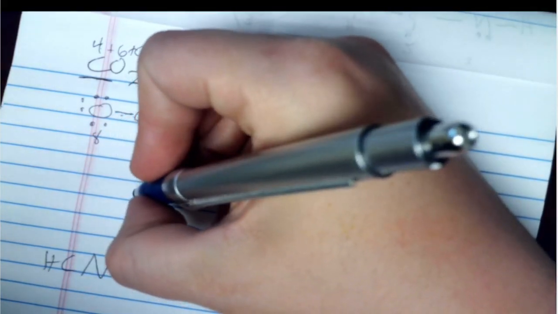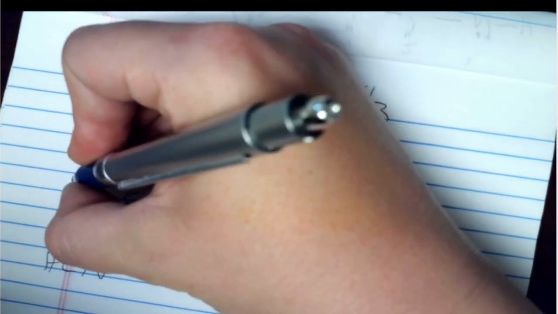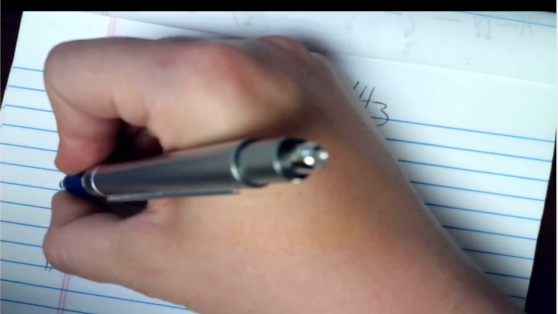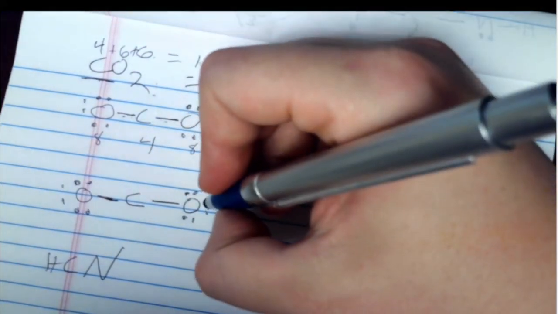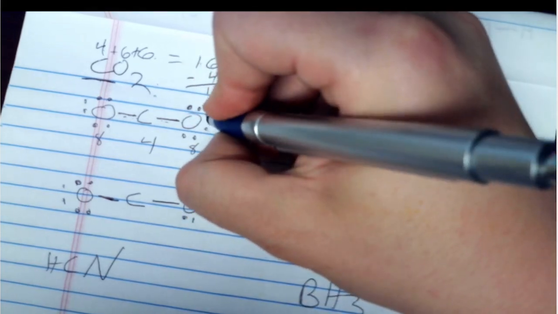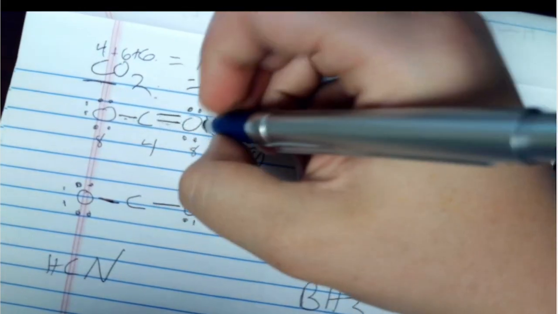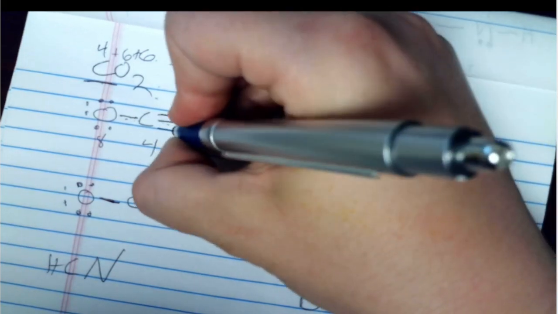There's 2 different ways to do this. One is technically more valid, but if the question just simply asks for draw a valid Lewis structure, both of these are equally valid. I could take 2, make a double bond, and then another 2 and make a triple bond.